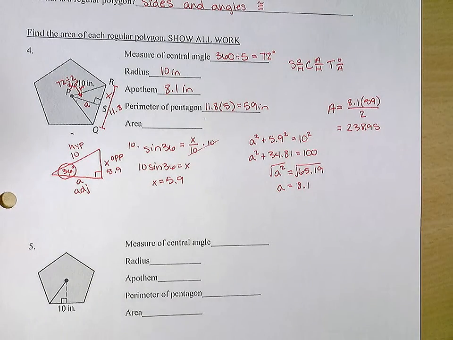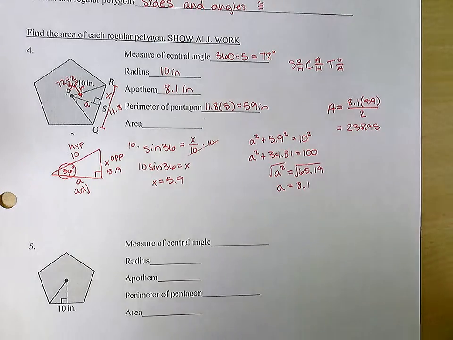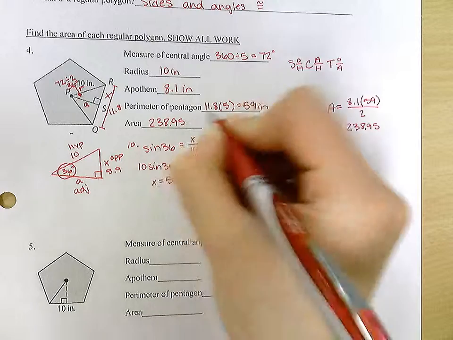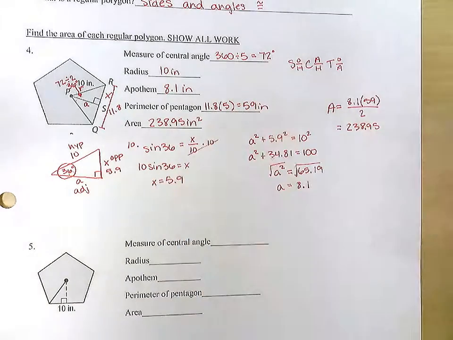And I got 238.95. And that would be in inches squared.